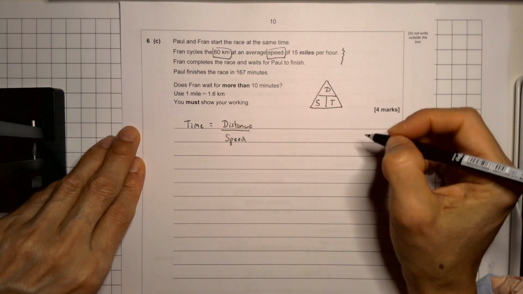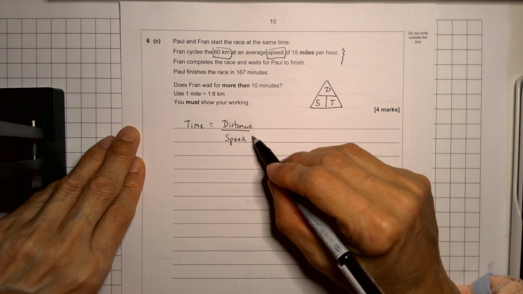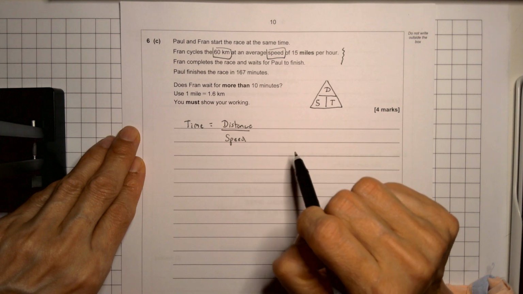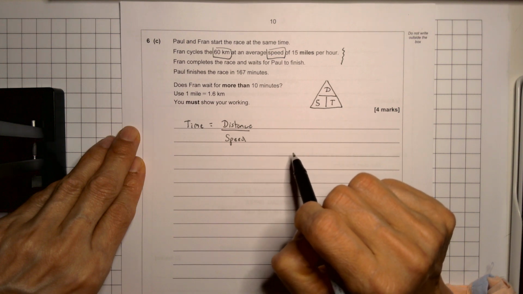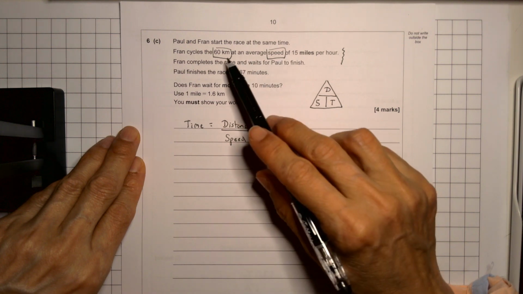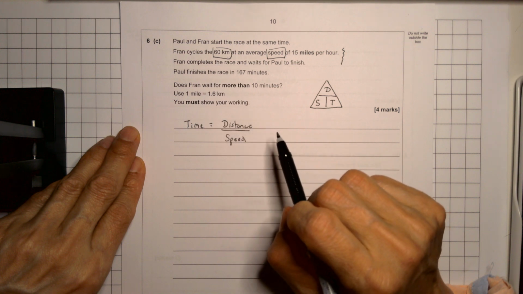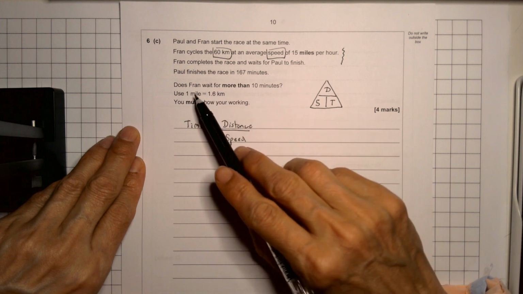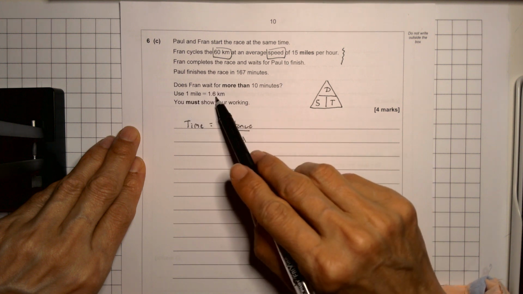Now, before I jump in, I need to remember that my distance is in kilometers and my speed is in miles. So really I need to make them the same. It's up to you which you change. You could change the speed or you could change the distance. The one I'm going to choose is to change my speed. Why? Because it very nicely tells me that 1 mile equals this.